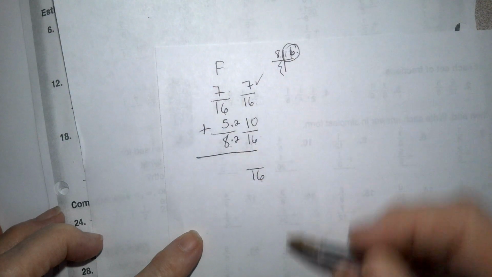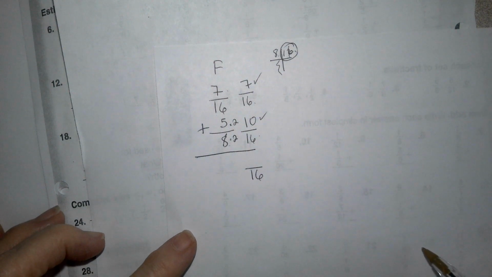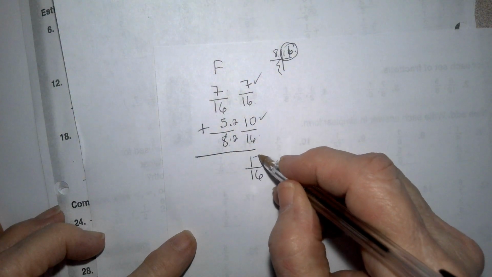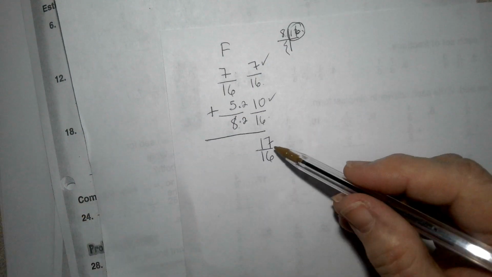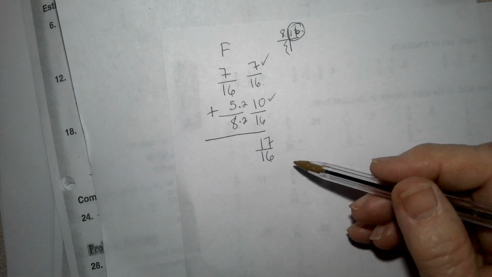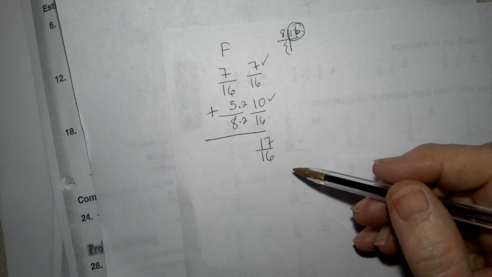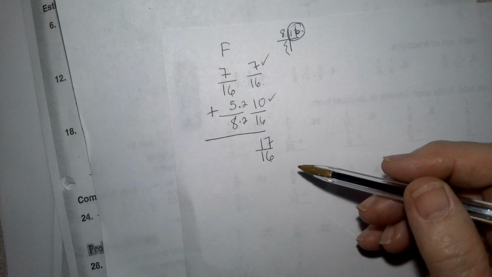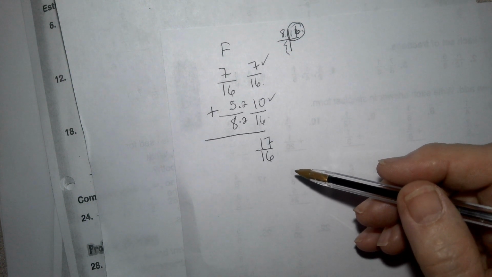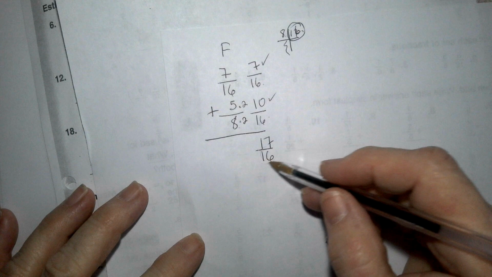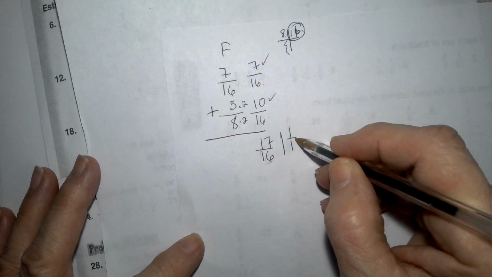So 7 pieces this week. I made 10 more the next week. How much is that all together? 17. But wait a second, my box only holds 16. It's overflowing by how many? 1. So who knows the final answer? 1 and 1 what? 1 and 1/16. Awesome. Because it's a 16 on the bottom, you can't get a 10. So it's 1 and 1/16.